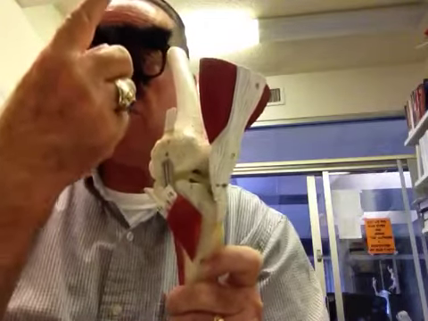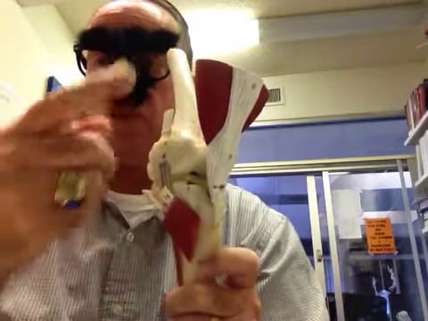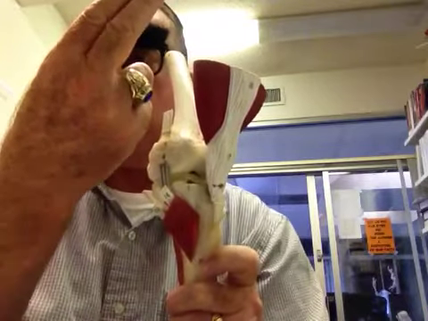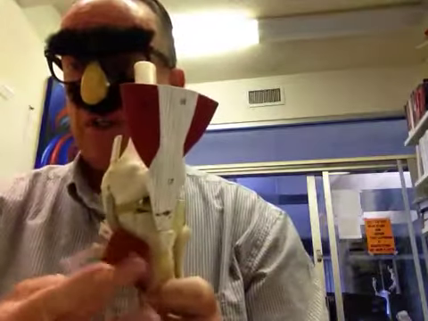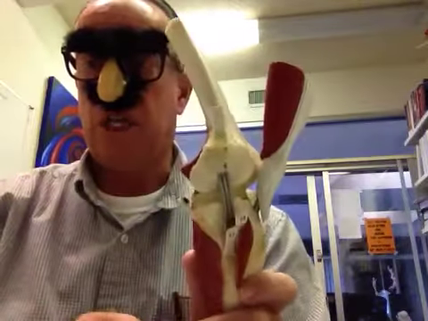We'll talk about that another time. And then the gracilis, the superior attachment of the gracilis, is on the pubis, and the semitendinosus, which courses from the ischial tuberosity into this flare of the tibia at the pes anserine.